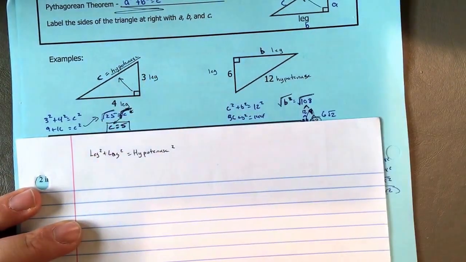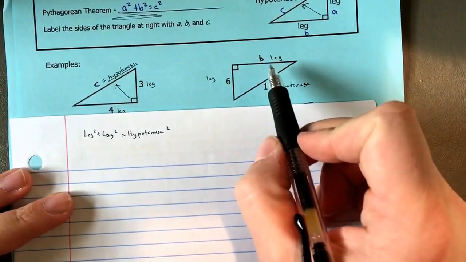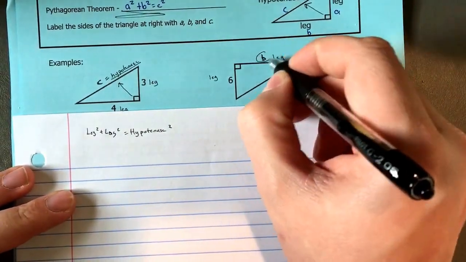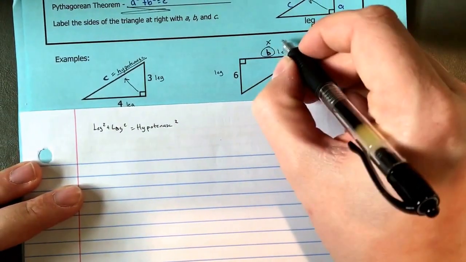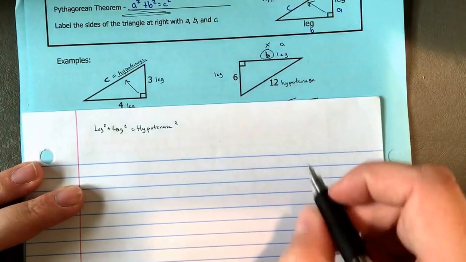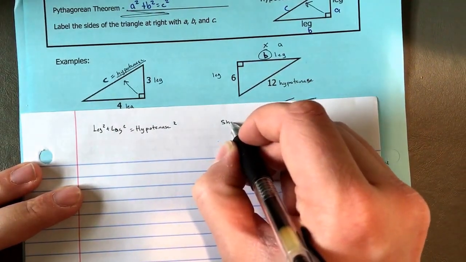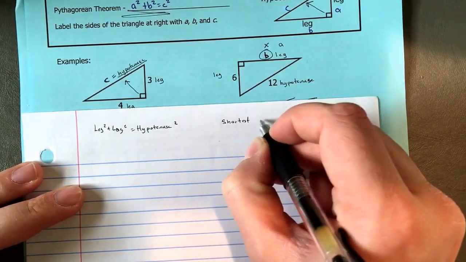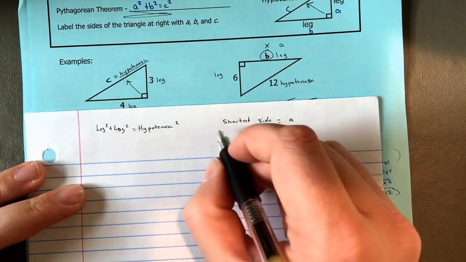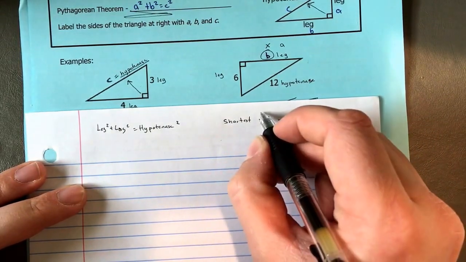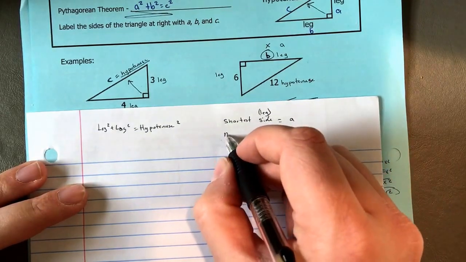That is our answer. Going on to this next problem, we have a leg, but it's missing. We're going to just go ahead and label that b. It doesn't necessarily have to be b. It could be x. It could be a. But to be consistent, I always like to think that the shortest side is what I refer to as a. So the shortest side, or the shortest leg, is a.